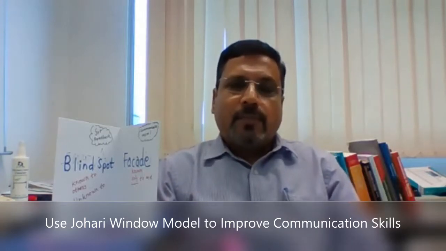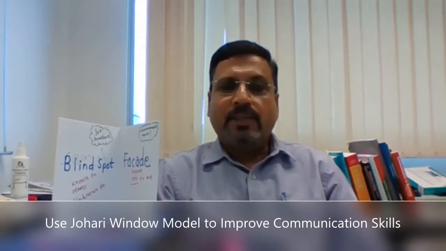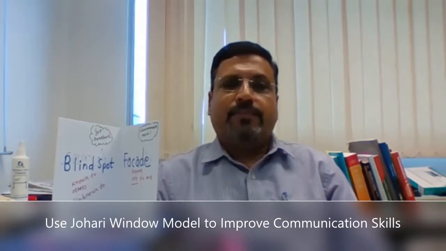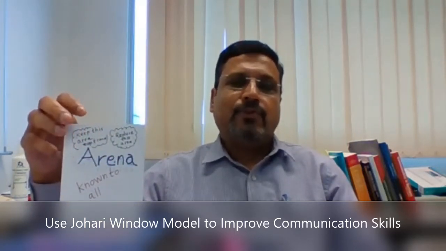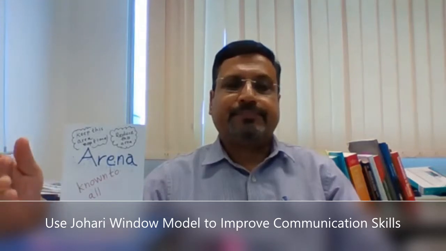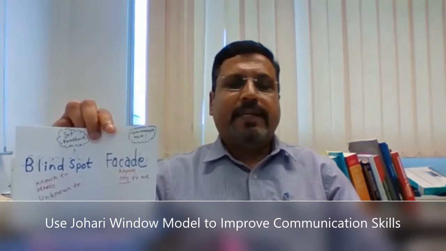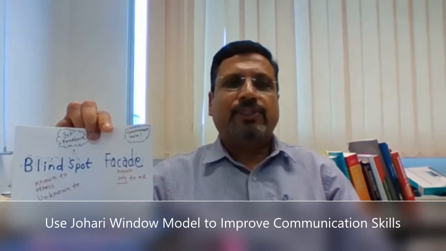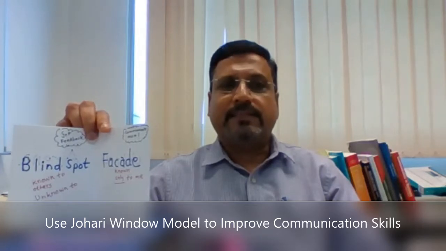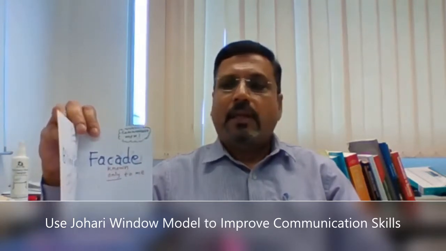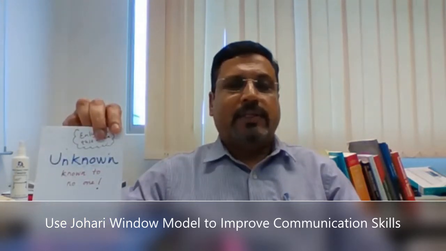The Johari window has four quadrants, which of course has four labels, which we can use to describe our own personality. The first label is called arena. So on the cover of your little booklet, you can write arena. The inside pages of your little booklet, you can use these two labels. One is blind spot and the second is facade. And the fourth label, which will be your back cover, you can call that unknown.